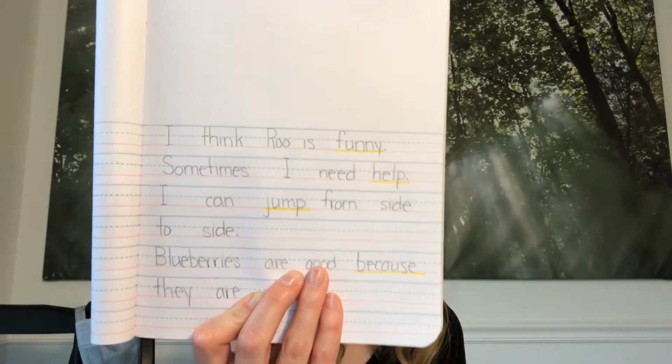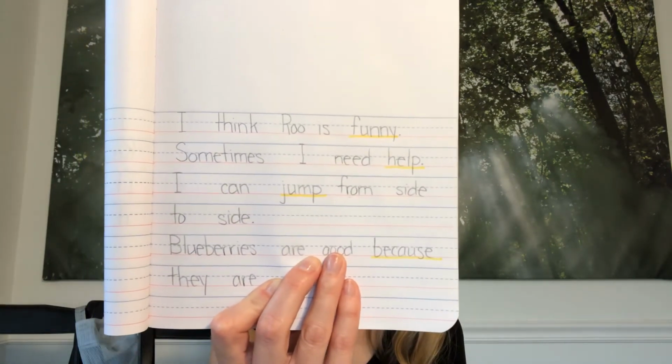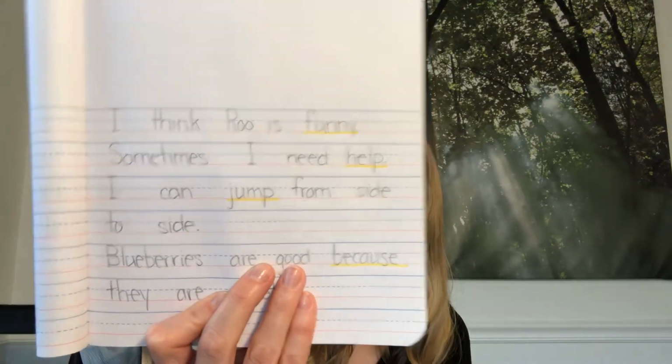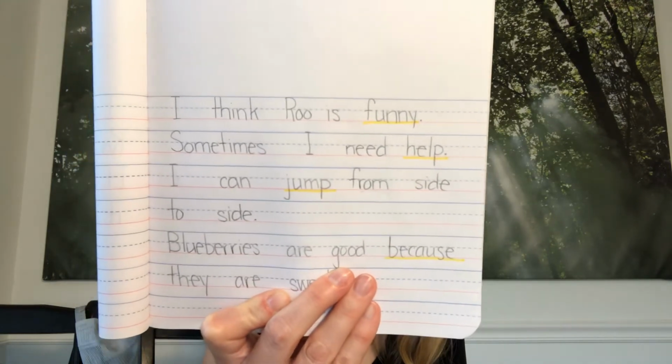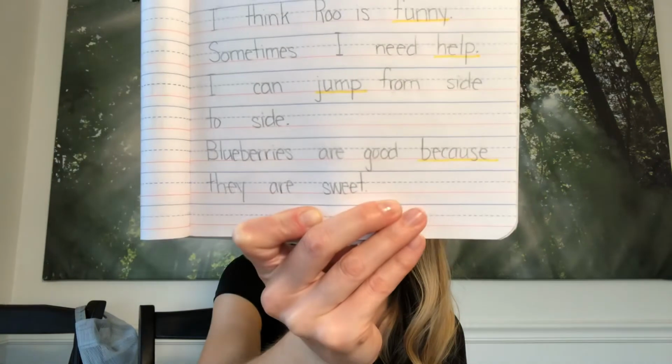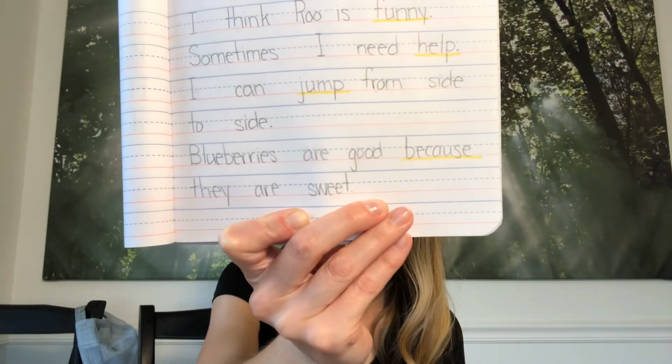My next sentence says, sometimes I need help. Adults need help sometimes too. It's always okay to ask for help. And then I took my yellow marker and I underlined help. Next, I can jump from side to side. I underlined jump. And the last sentence I used was, blueberries are good because they are sweet. And I underlined because.